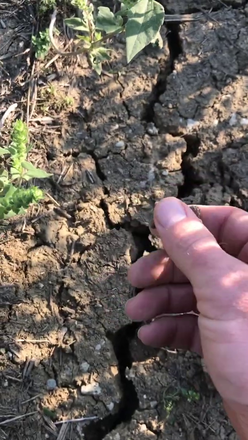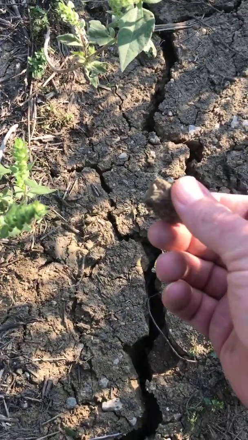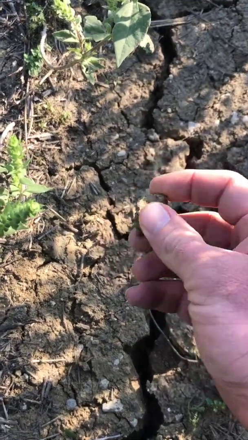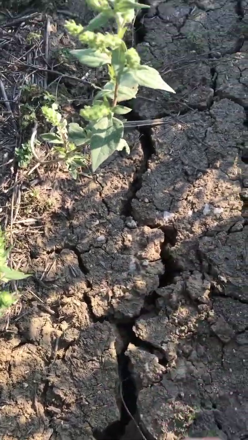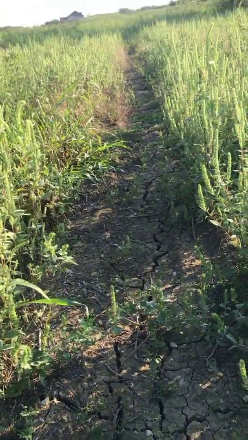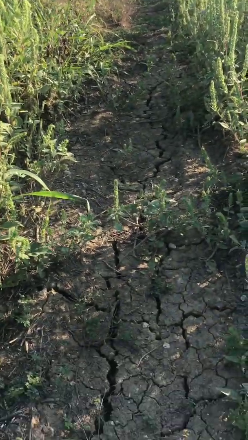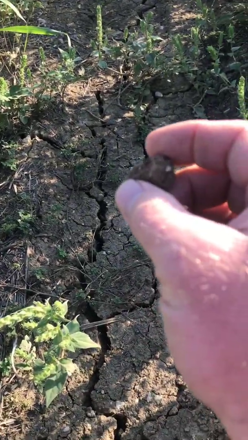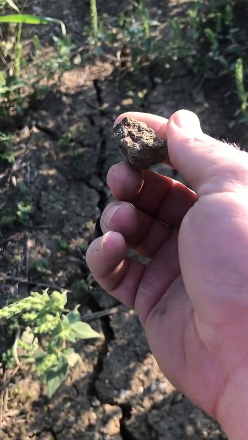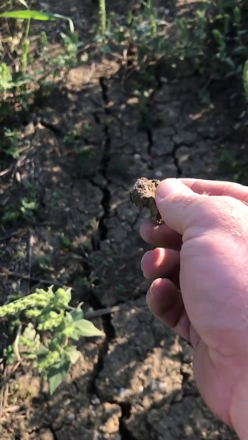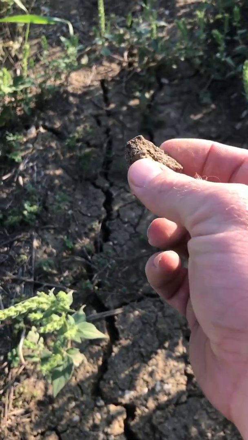Now you can get ruts where water will sit in it, and we'll talk about that in just a second. But this is an area of compacted soil right here. Now this is a relatively minor problem. We'll take a look at a bigger problem in just a second. But you see already, you see for yourself firsthand, you can hear the difference, see the difference, feel the difference, everything.